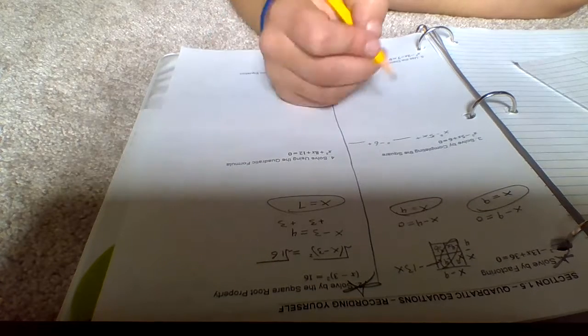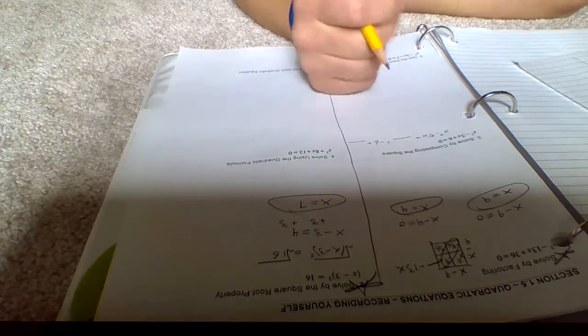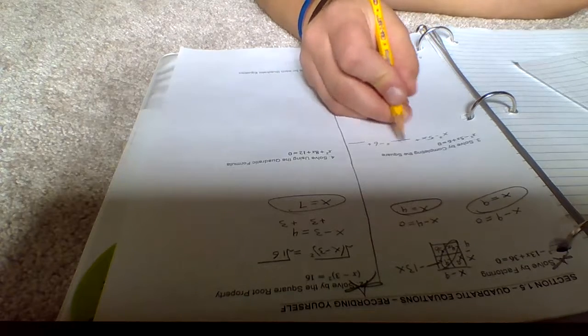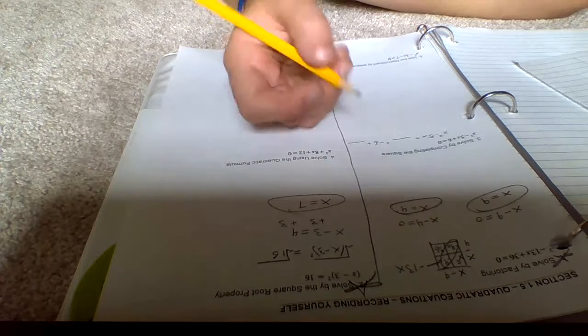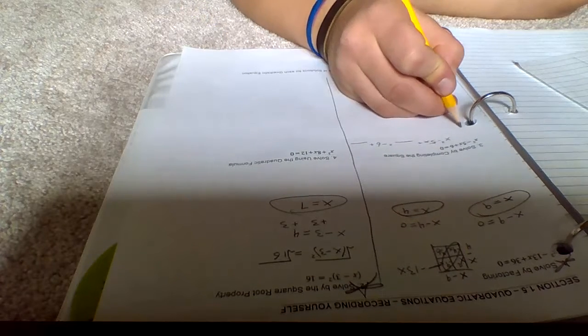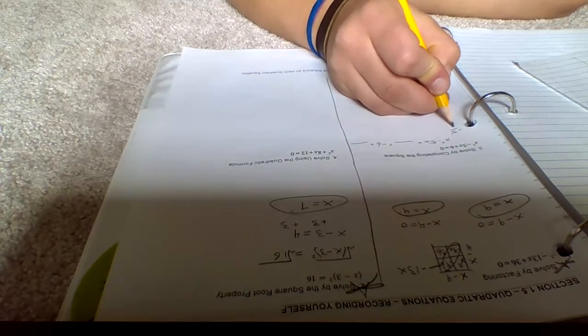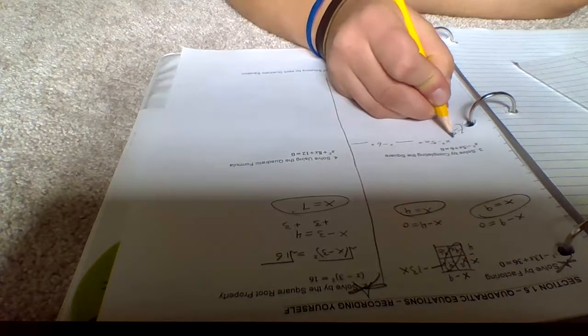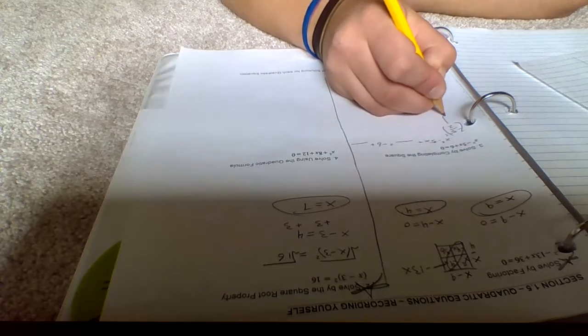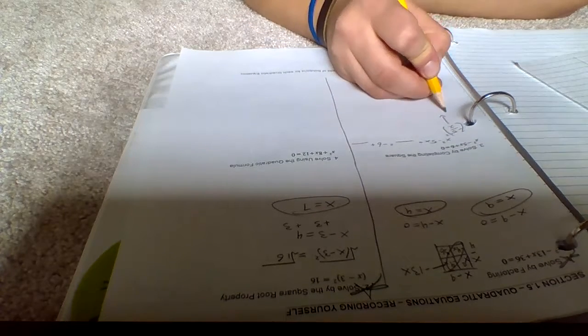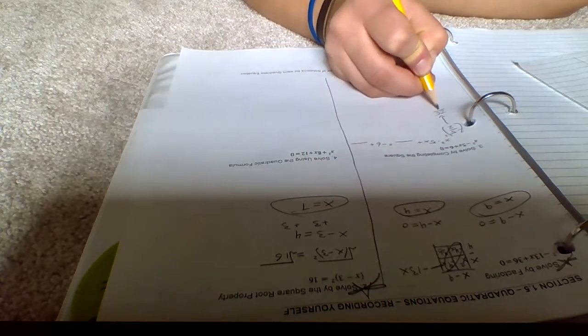And what we're trying to do here is just create a perfect square. So in order to create the number that's going to fill in each of these blanks, we're going to take this negative 5 and divide it by 2, and have that squared, which ends up being 25 over 4.